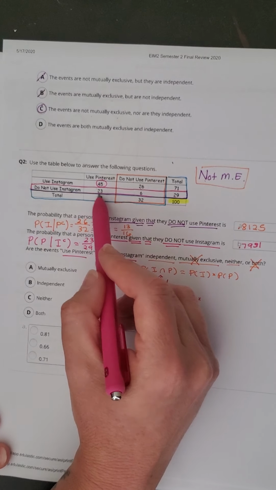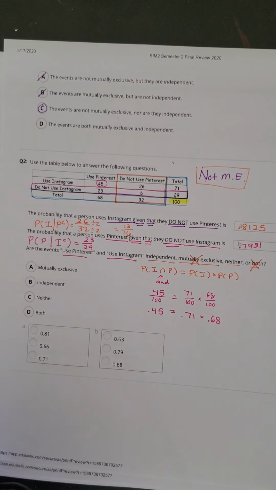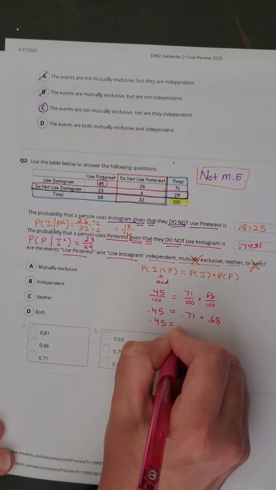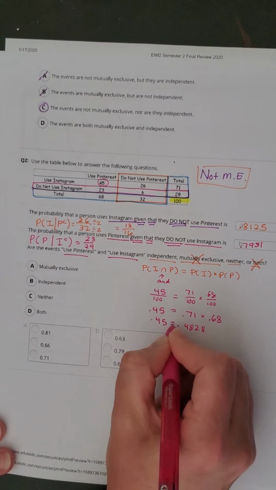And now I'm going to check in my calculator if 0.71 times 0.68 is equal to 0.45. So what I have is that 0.45 is equal to 0.4828. They're close, but they're not equal, so they are not independent.